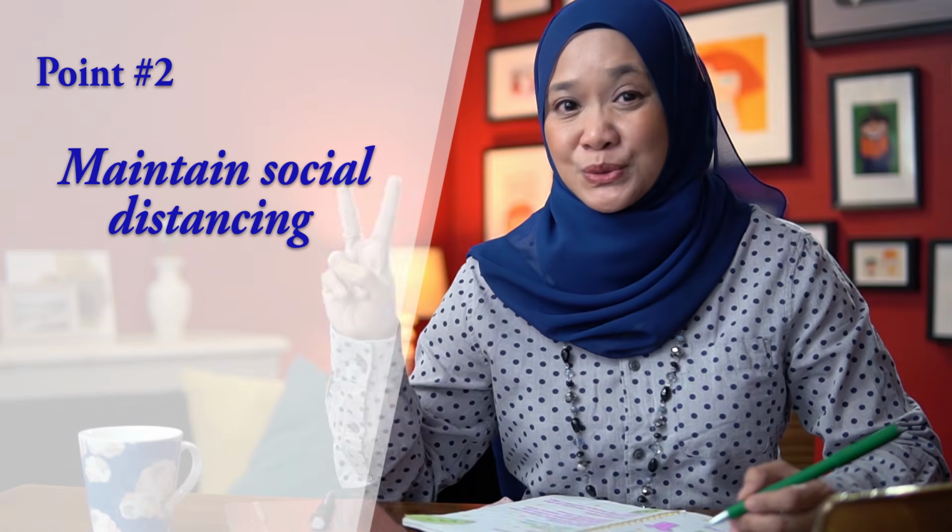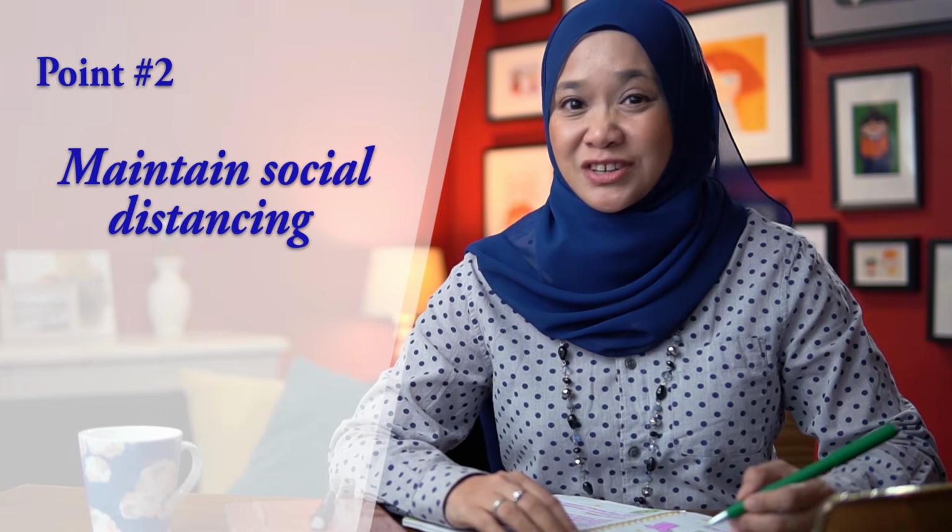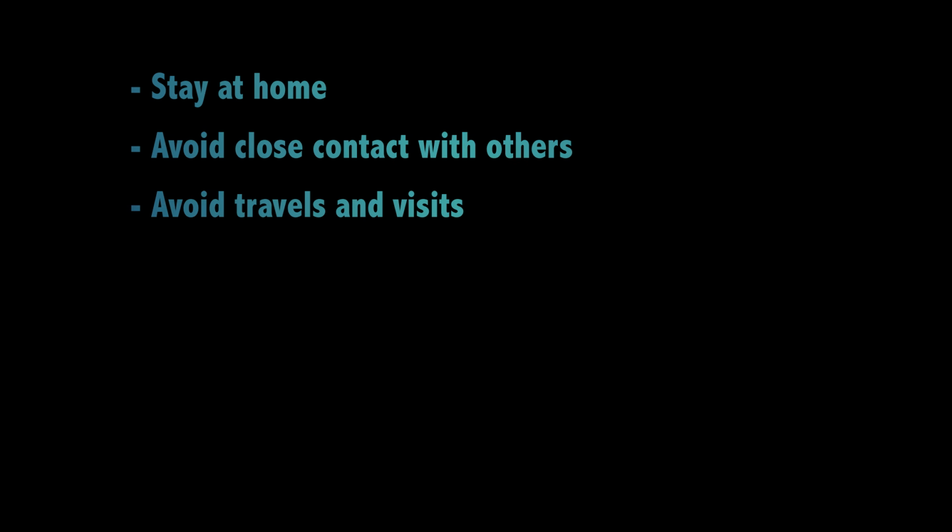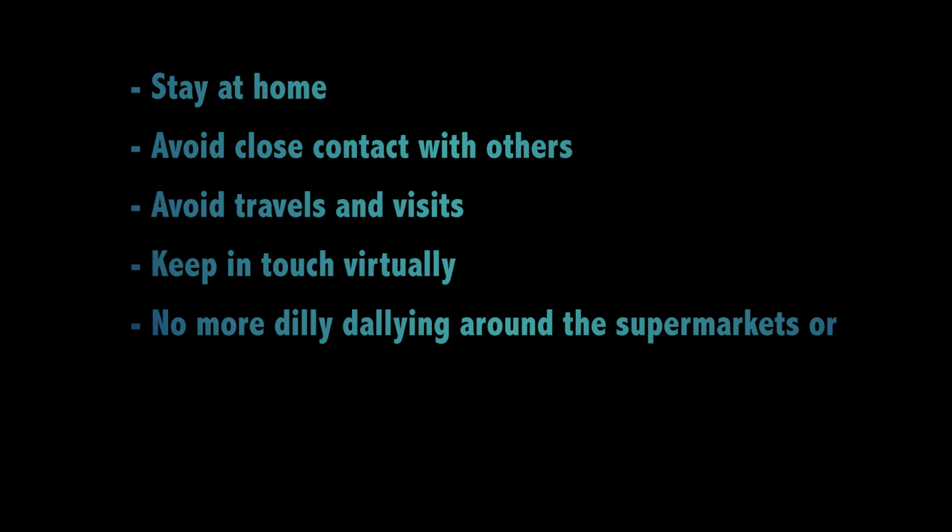Point number 2, maintain social distancing. Stay at home. Avoid close contact with others. Avoid travels and visits. Keep in touch virtually. And if you still need to go to public places to buy grocery items and whatsoever, no more dilly-dallying around supermarkets or shopping malls.